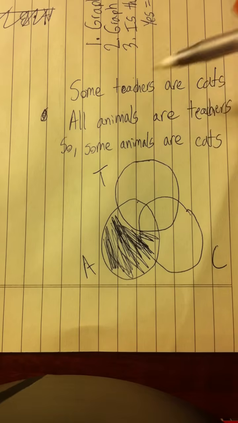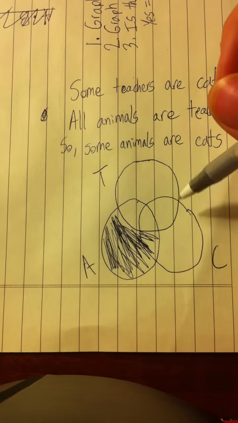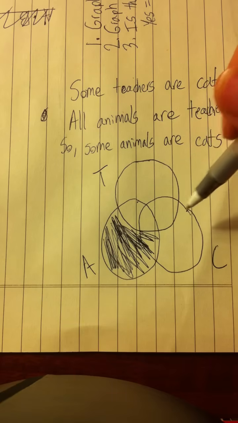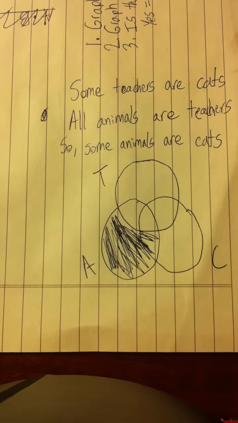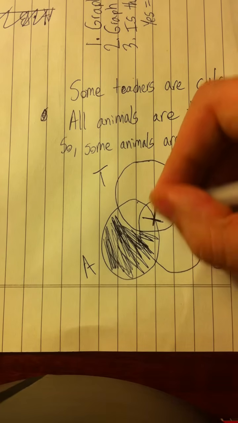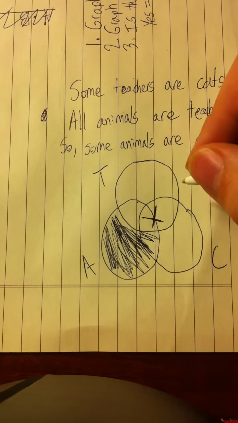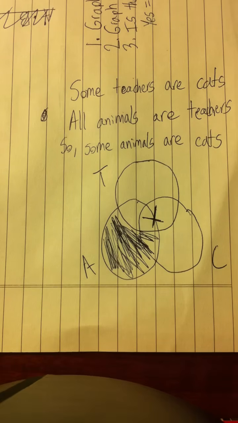Then I look at my other premise, step 2, right? Some teachers are cats. I put the X in between the teacher and the cat circle. Should go right in there like an I statement, but wait, I don't know if it should go here or here. So I'm forced to put an X in the middle. Trick that Menzel taught us, if an X is ever on the line, it's automatically invalid. So this one is invalid.